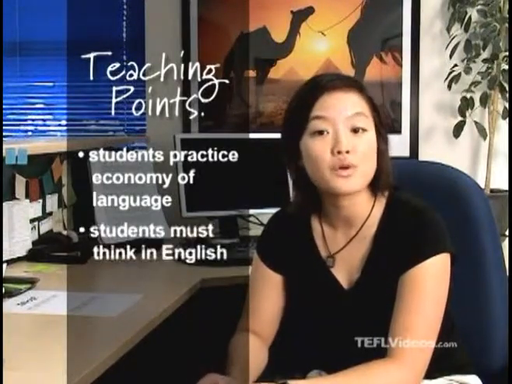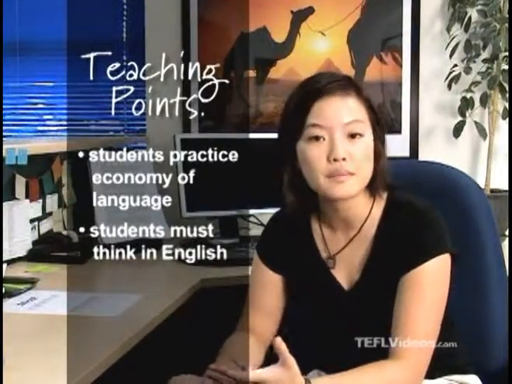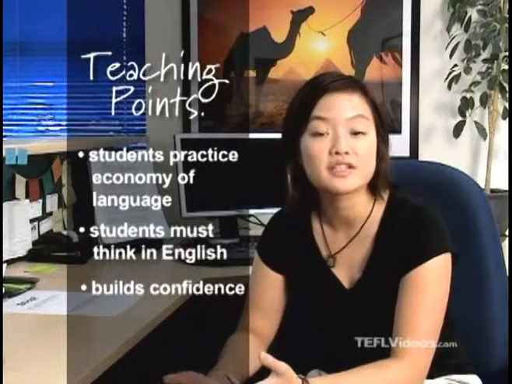The idea in this activity is to get the students to polish their arguments every time the amount of time is reduced and make decisions about how to get their point across most efficiently. Since they don't have time to translate, they are forced to think in English, and the more comfortable they become in doing this, the closer they get to fluency.